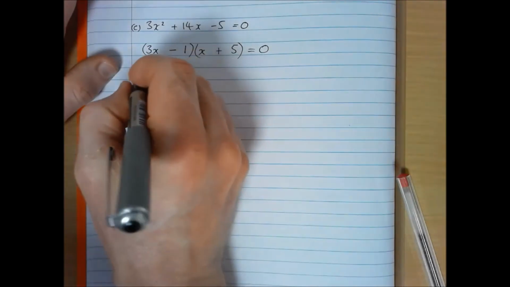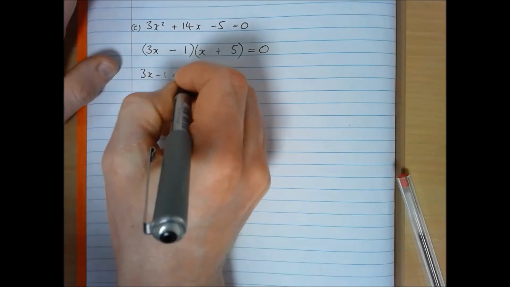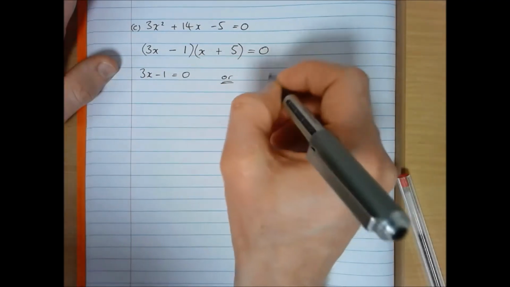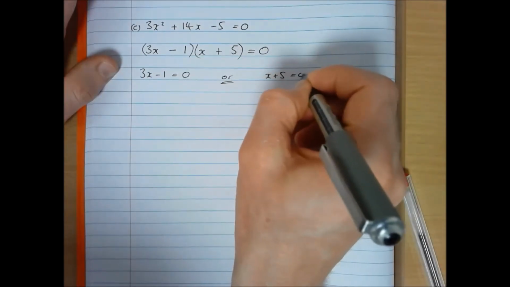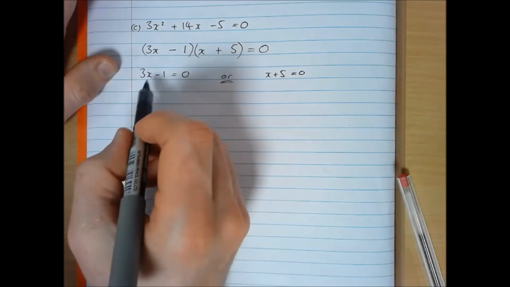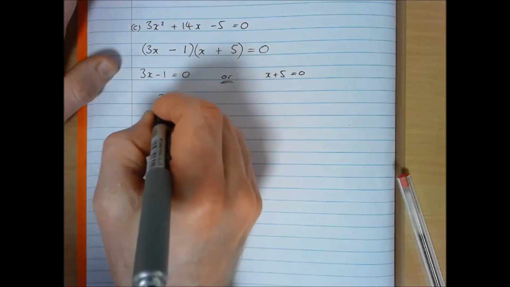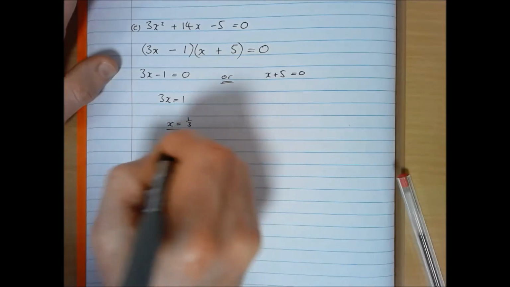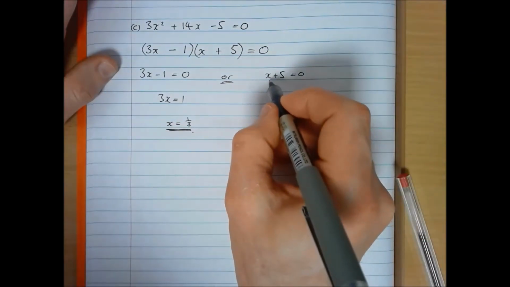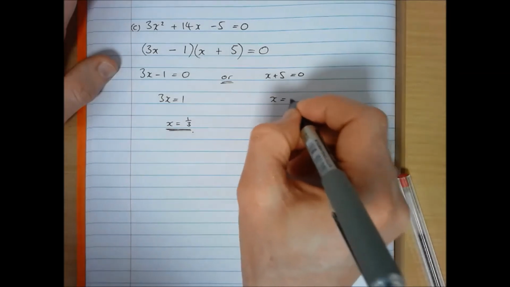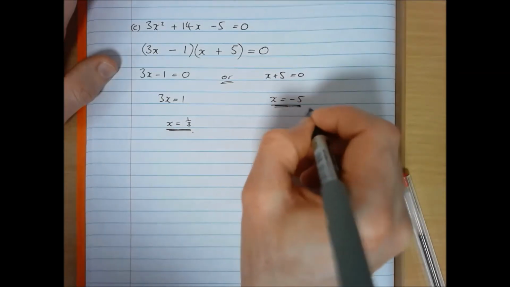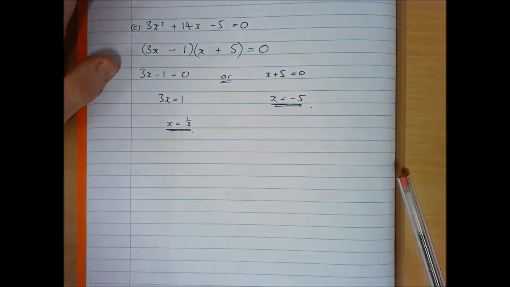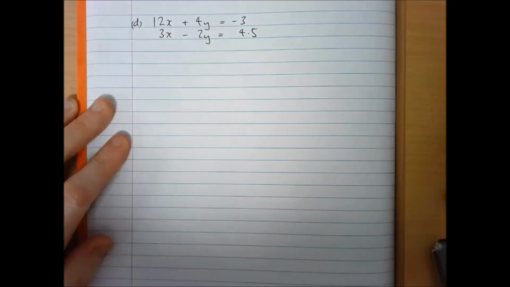So we have either 3x minus 1 equals 0 or x plus 5 equals 0. Well, if 3x minus 1 equals 0, then 3x equals 1 and x equals 1/3. And if x plus 5 equals 0, then x equals minus 5. So there are two answers for that question.